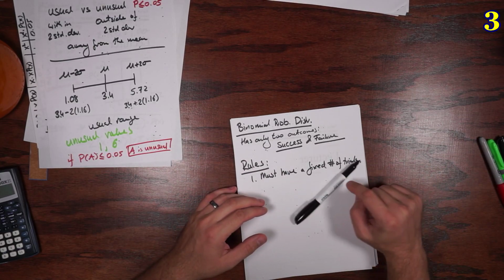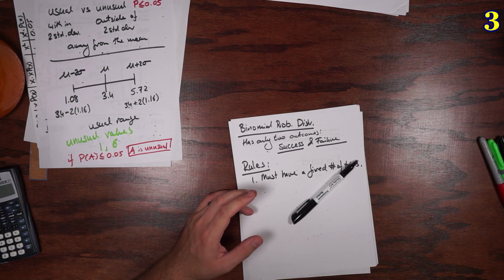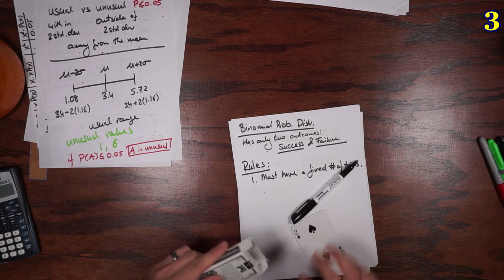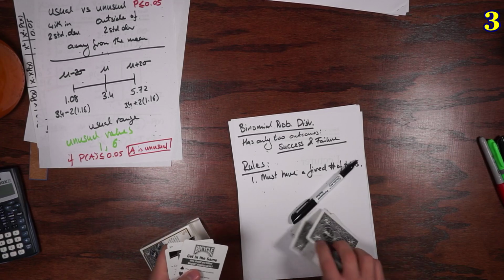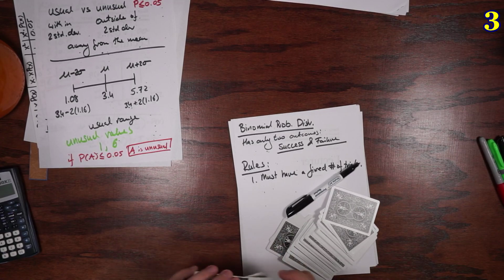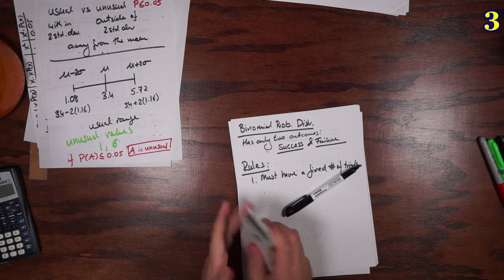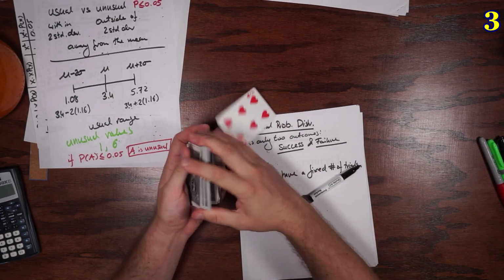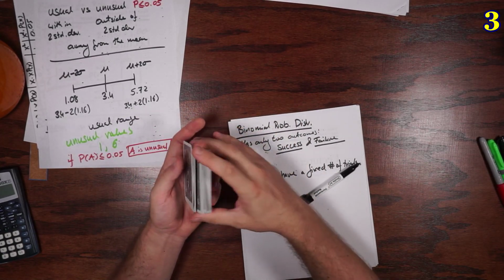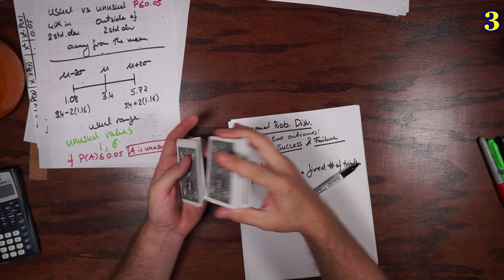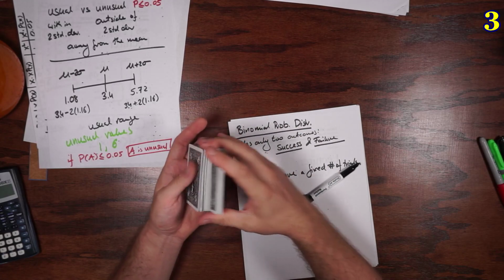So if you're drawing cards from a deck, you're going to do the little shuffle, and we can split the cards into two outcomes: red being success, black being failure, right? Let's do that.